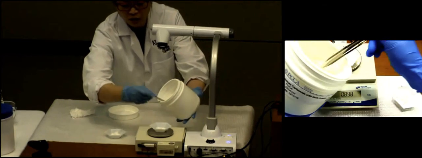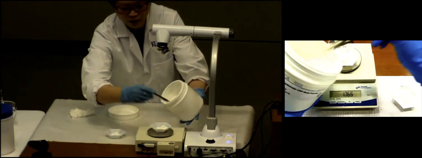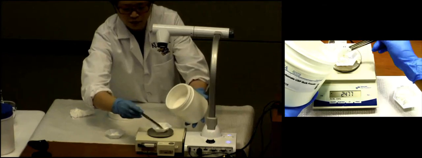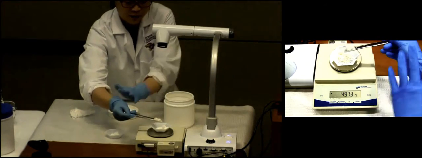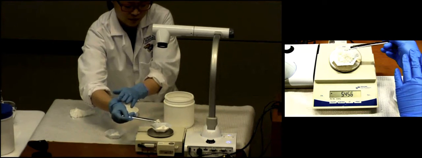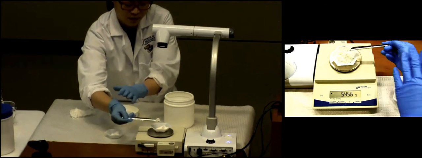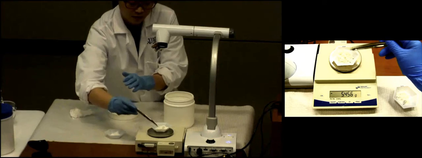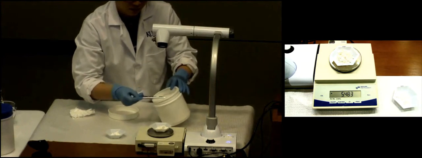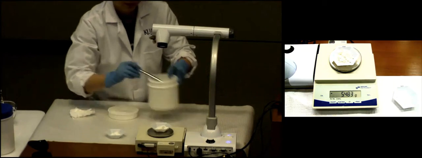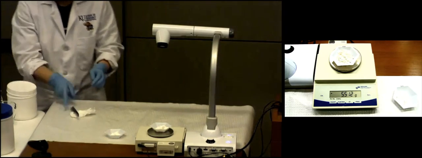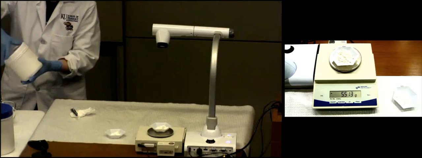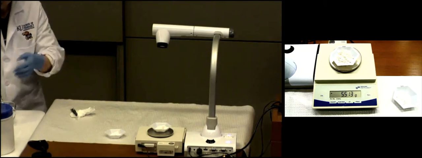What is my target weight? 5.5. For calcium carbonate, write down 5.512 for actual. 5.512 actual calcium carbonate.